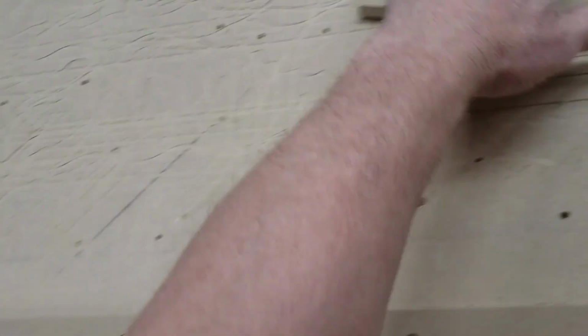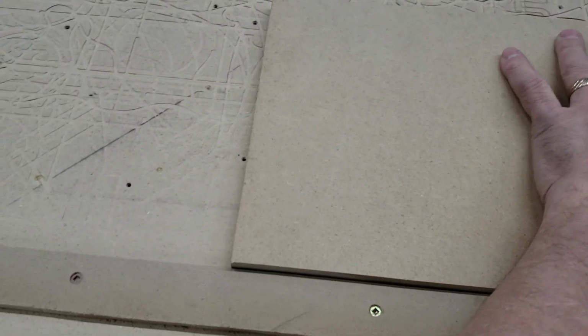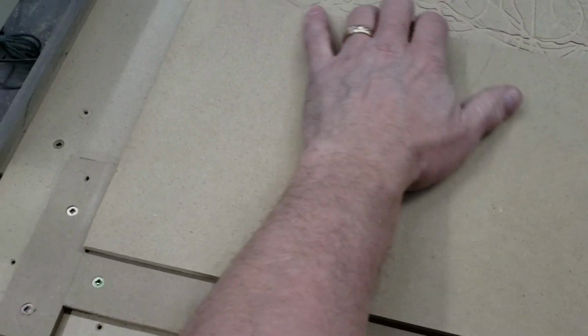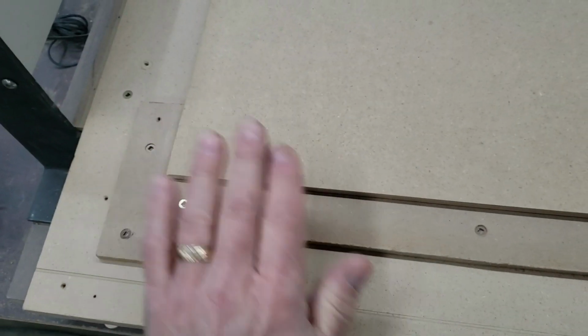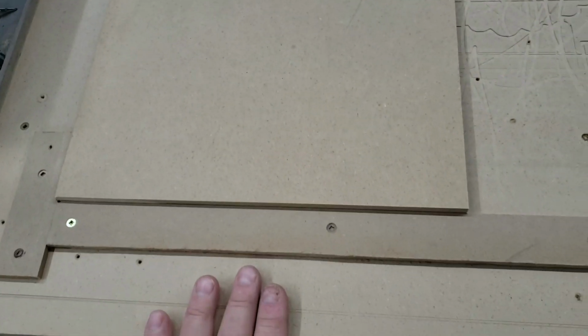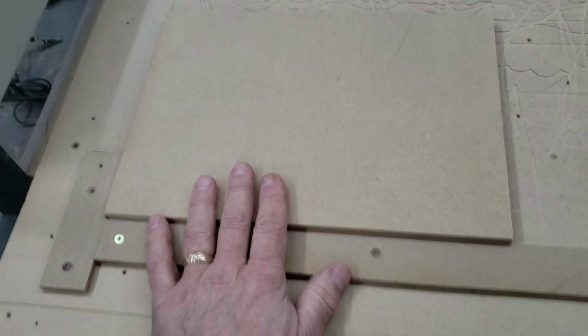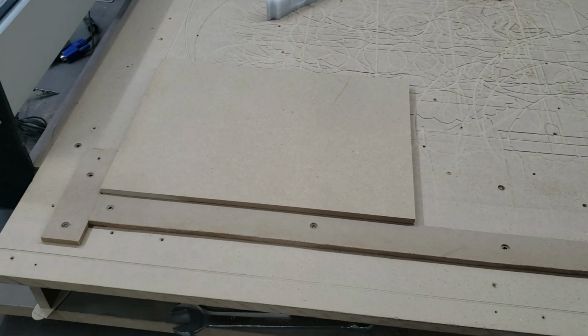Now that the machine has cut in the XY location, all you have to do is put your blank stock nice and tight, and you never have to set your XY again. You just have to set the Z. So that's my process for setting up my XY location.